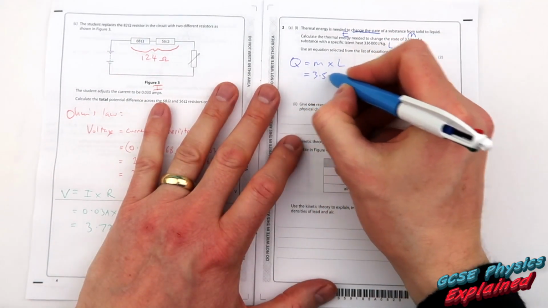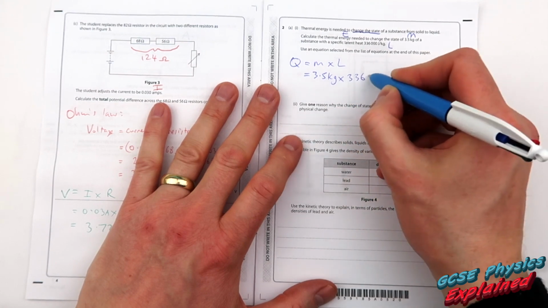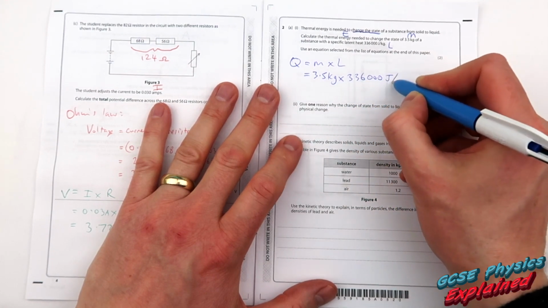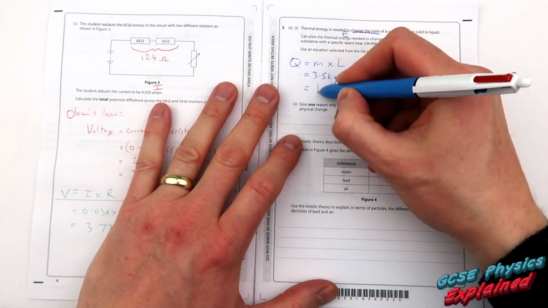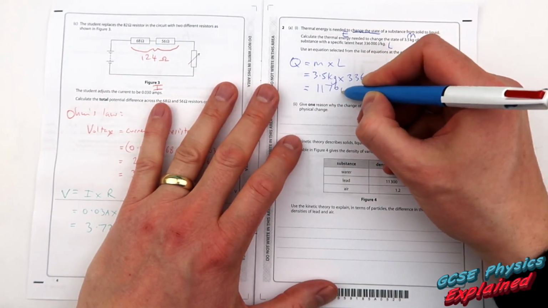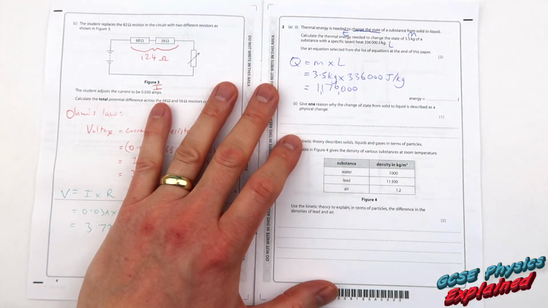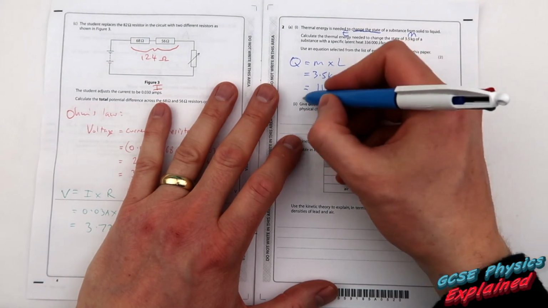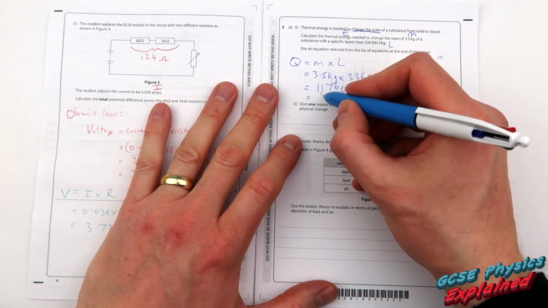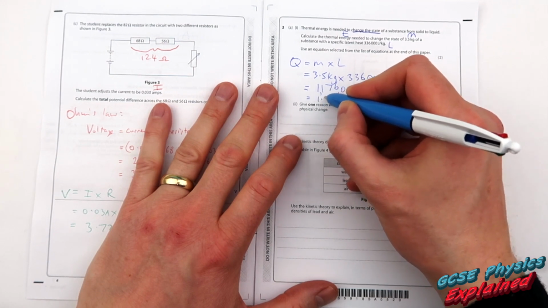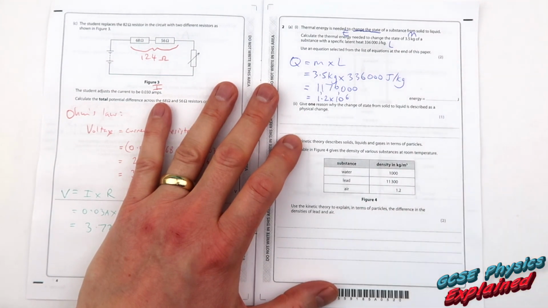So that's 3.5 kilograms times 336,000 joules per kilogram. And that equals 1,176,000. Or we could put that down, if we rounded it up, as 1.2 times 10 to the 6.